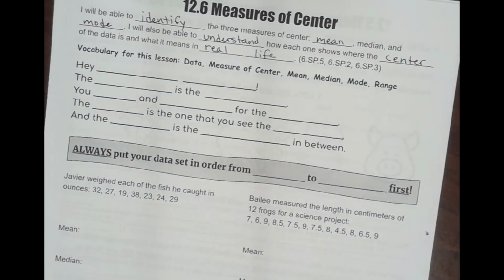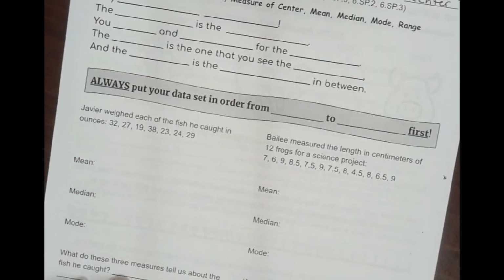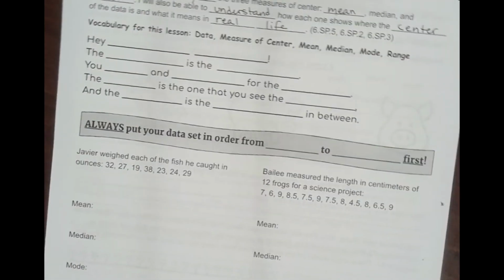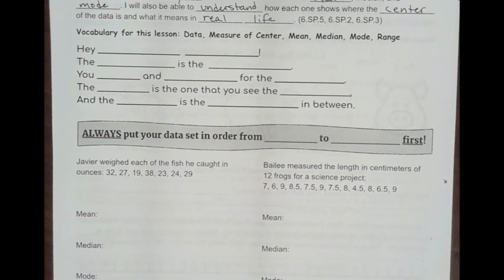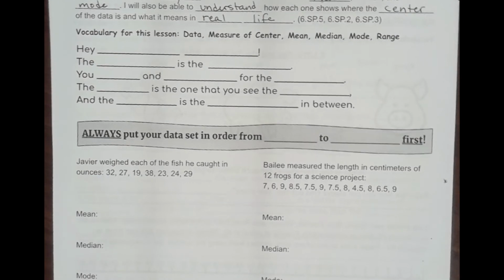Alright, let's go back to the other page. So there's a little song to help you remember the difference with these. Hopefully you all know Hey Diddle Diddle, the nursery rhyme.